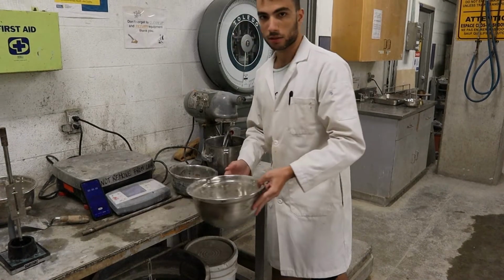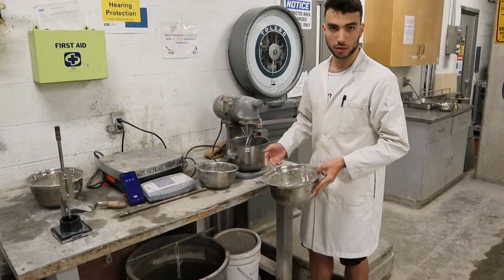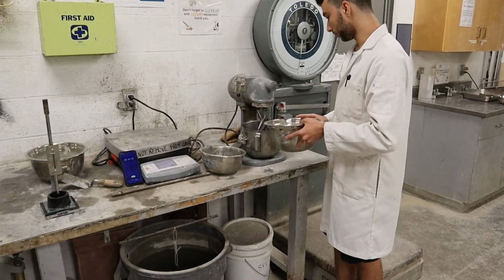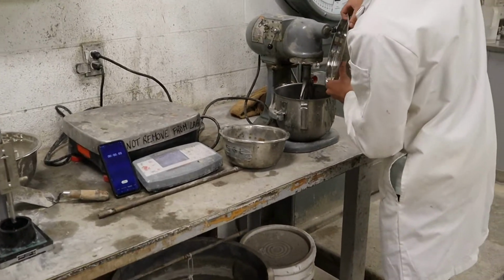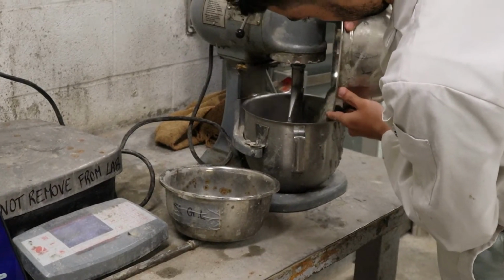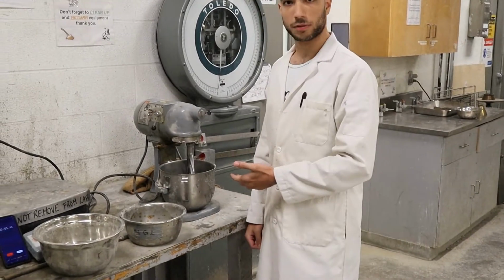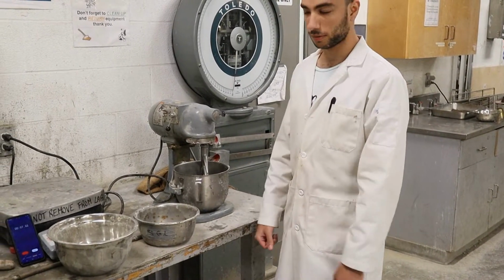And then we're going to add the cement to the water and let it sit for 30 seconds, and then we're going to start mixing.